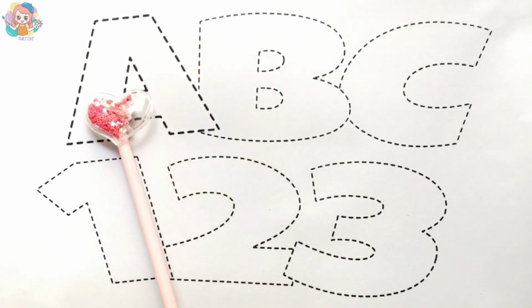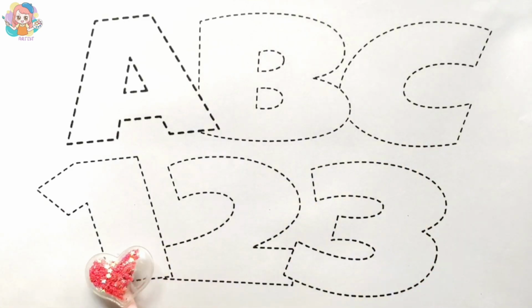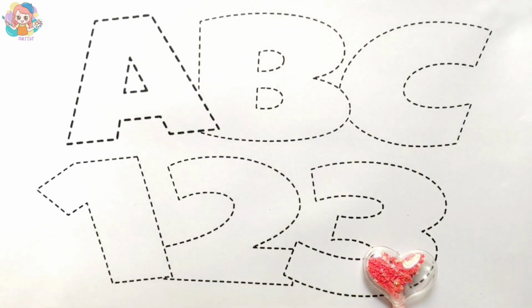I learned alphabets A, B, C, and numbers 1, 2, 3. Let's start.